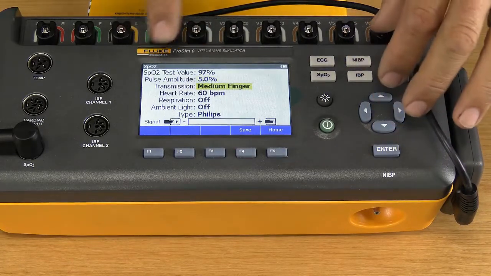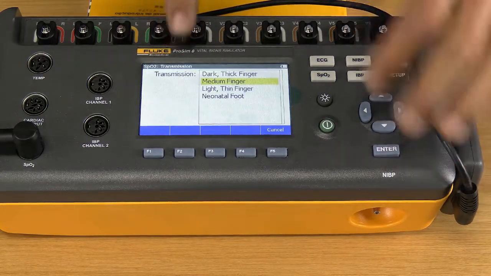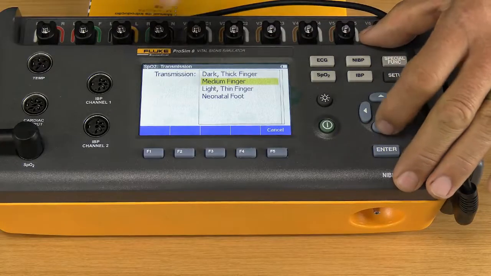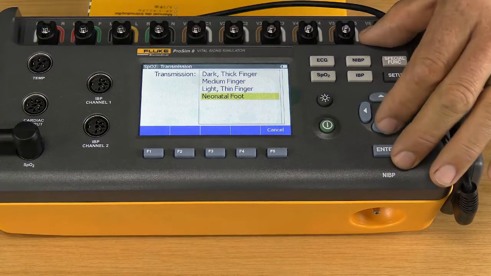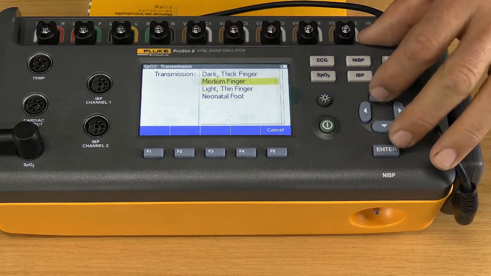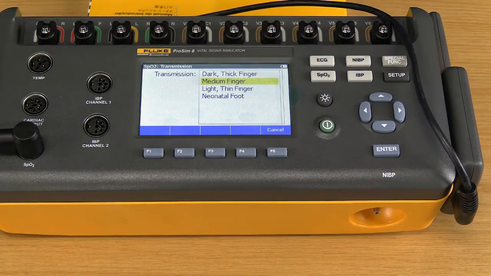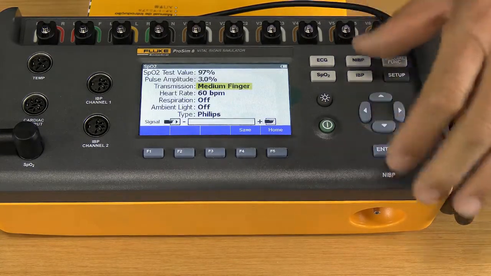Then the transmission. Here is where I can choose what finger or what patient, what skin type, a darker skin, a lighter skin. So depending on the area in the world where you work, the geographics, what kind of patient do you want to simulate? And right at the bottom you can see we even have a neonatal foot simulation. For now we're just going to stick to the normal medium-sized finger. You say enter.